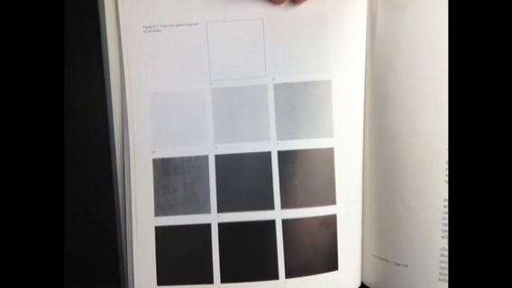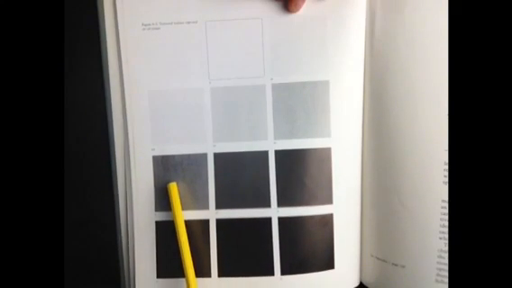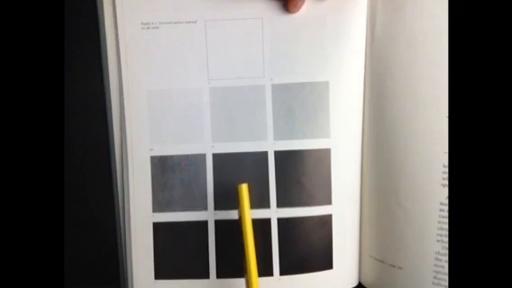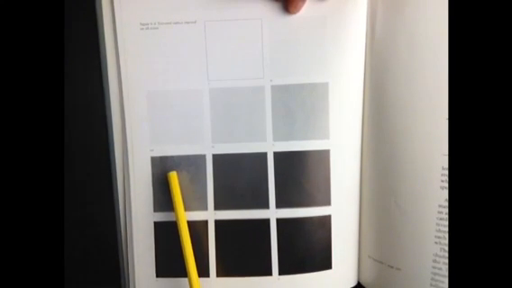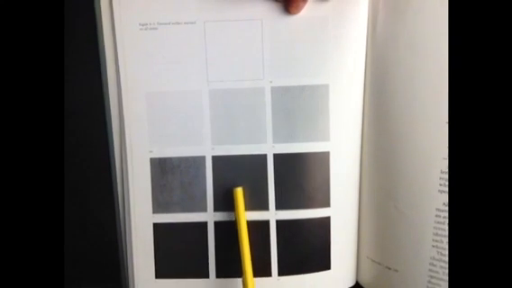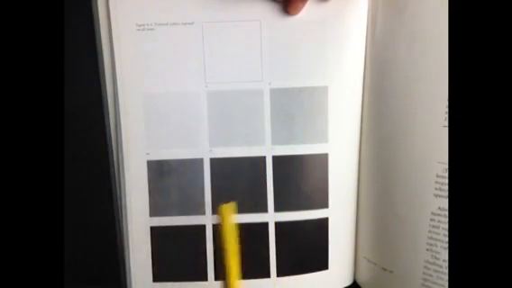Let's take an example where Ansel would have metered an area of his image and determined that he wanted that at zone 4. He would meter, and it would give him the exposure at zone 5. He'd want that to be at zone 4, so he would reduce the exposure by one stop.